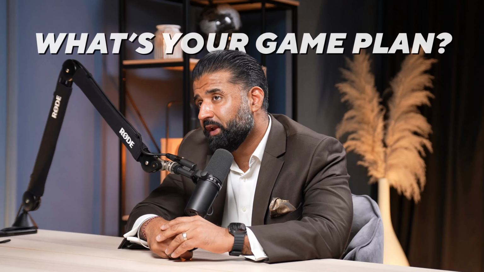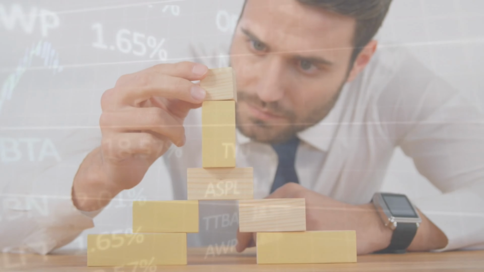Mistake 4, buying without a proper exit strategy. What's your game plan? Are you flipping, renting, or holding long term? Don't buy just because it looks nice. Buy with a final strategy in mind.